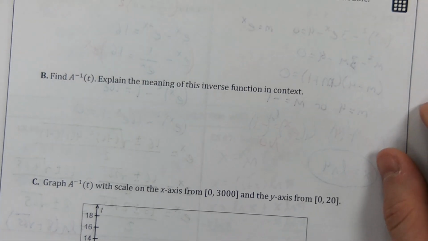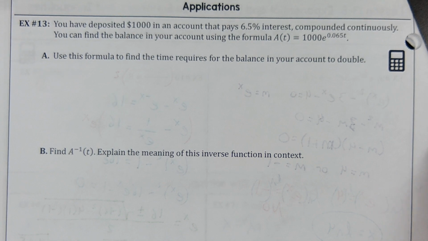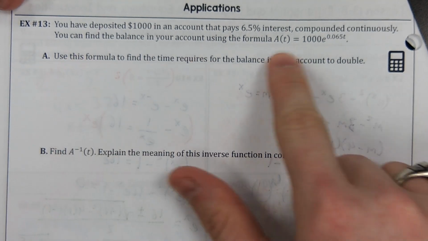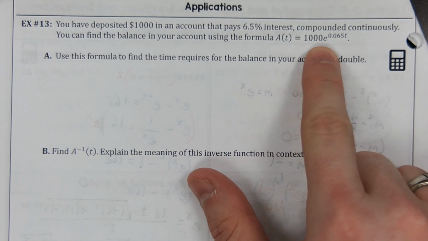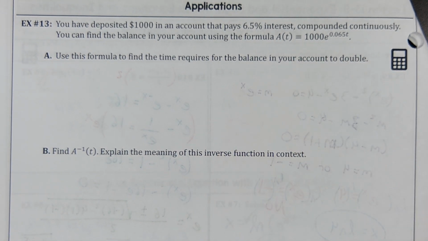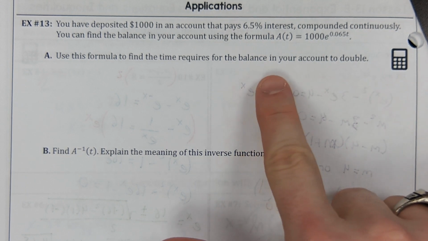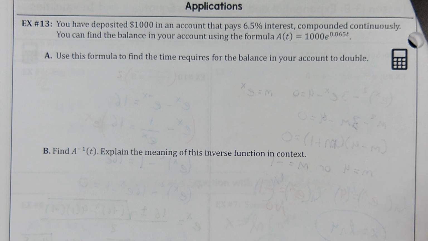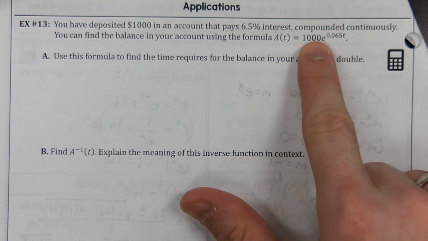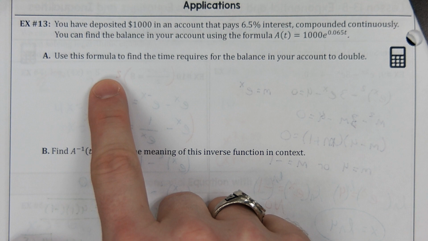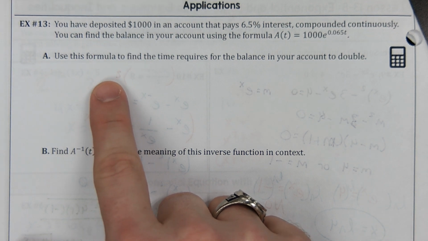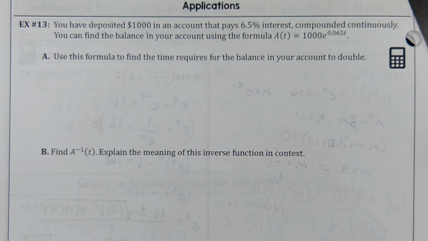Applications. You have deposited $1,000 in an account that pays 6.5% interest compounded continuously, which means you've got this formula, 1,000 e to the 0.065t. It says use this formula to find the time required for the balance in your account to double. So you could either set it equal to double the principal, or you could second trace intersect using the two graphs.